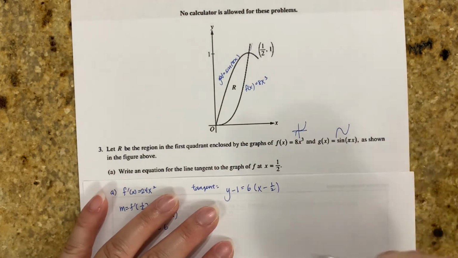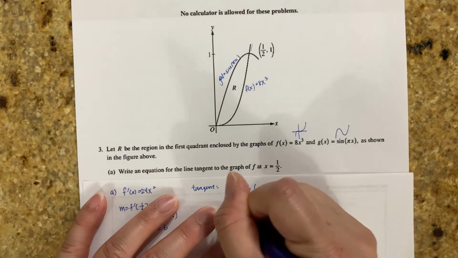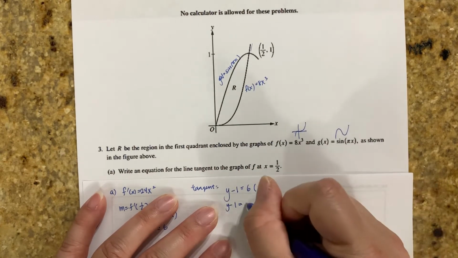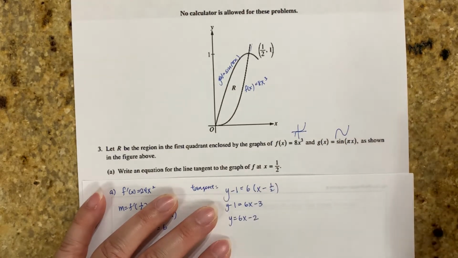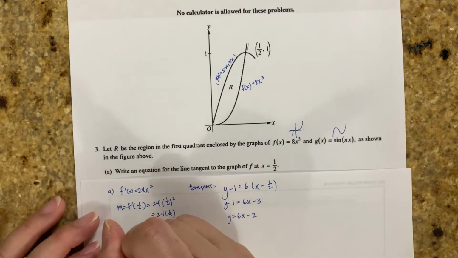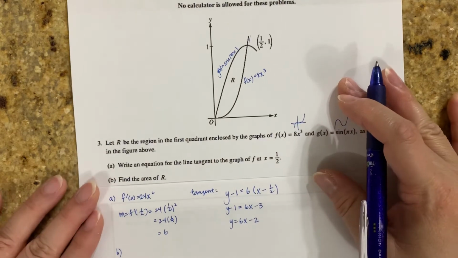I believe you are welcome to leave it like this. You can clean it up. So y minus 1 equals 6 times x minus 1/2, so y equals 6x minus 2. Okay, and that's it for part A. Part B says find the area of R.